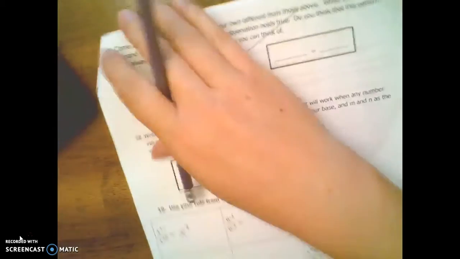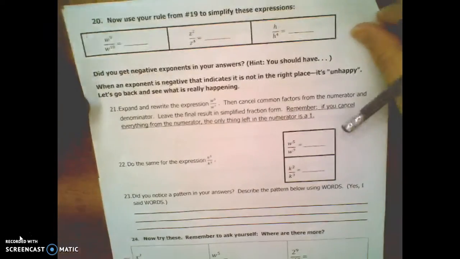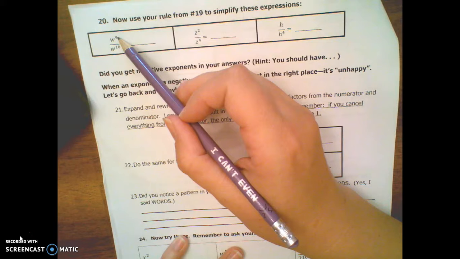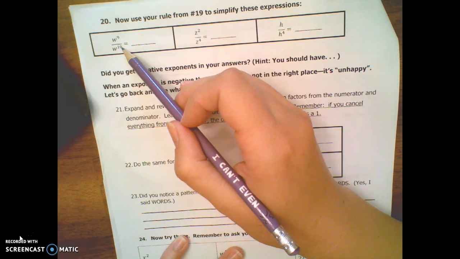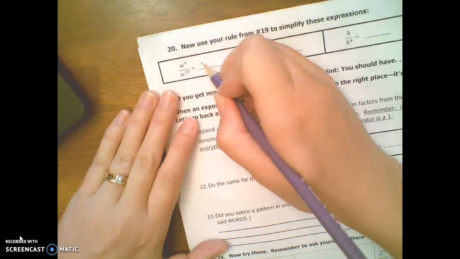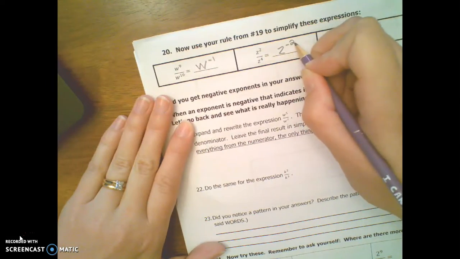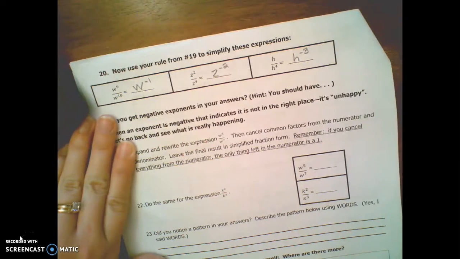Okay, moving on. So sometimes we have something where our exponent on the numerator is less than our exponent on the denominator. So if I take 9 minus 10, I would get -1. On this one, I would get z to the -2. And on this one, I would get h to the -3.